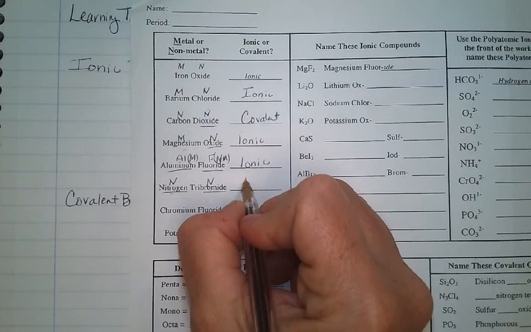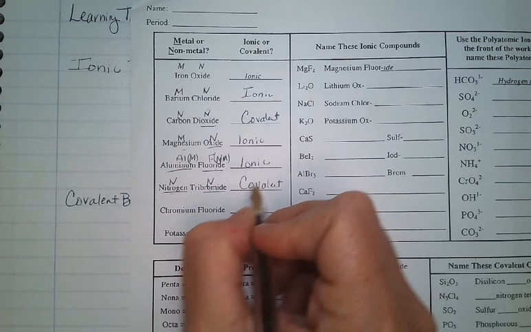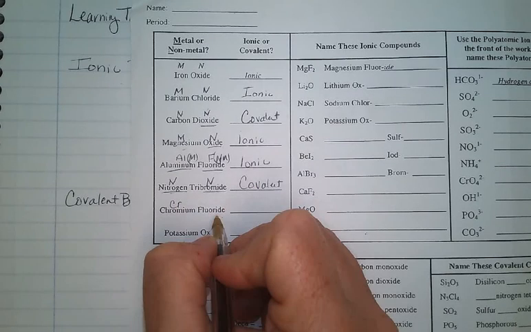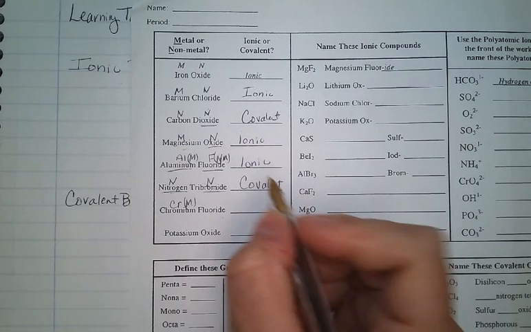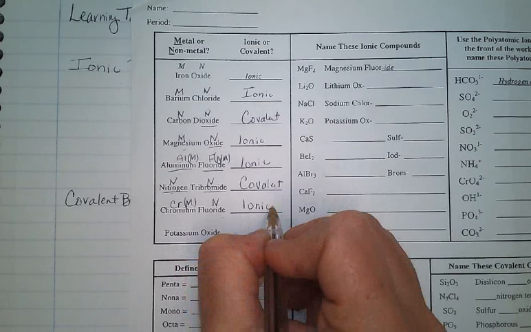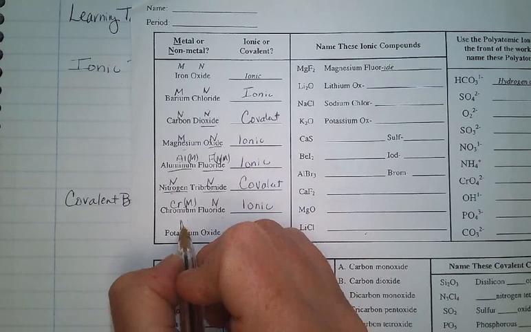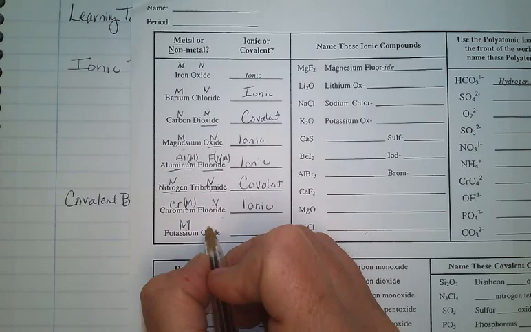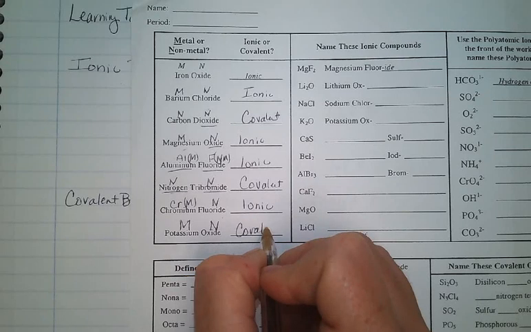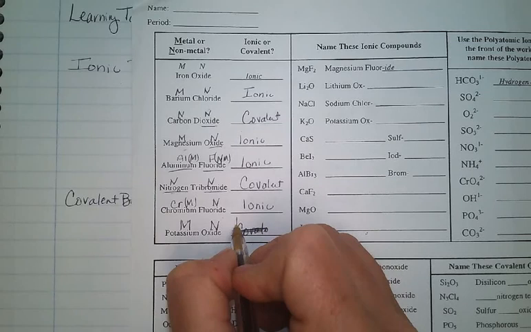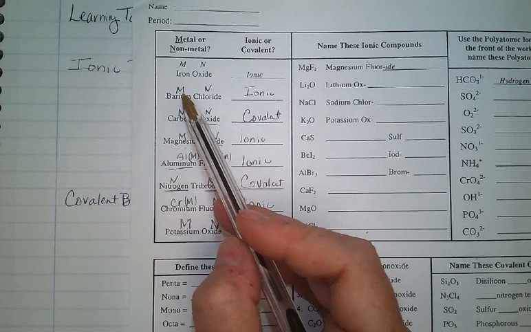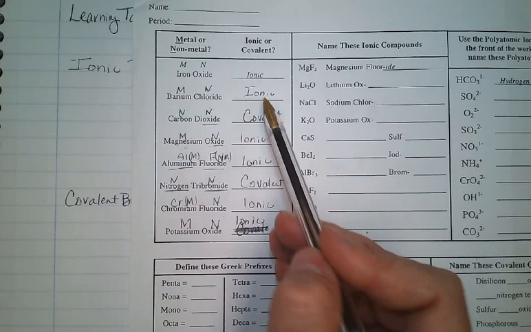Chromium fluoride. Chromium is a metal. I keep putting the symbols instead of whether it's a metal or not. Fluorine is a non-metal, so this is ionic. Potassium is a metal. I almost did it again. Oxygen is a non-metal, so that's ionic. All right. So every time that we have a metal and a nonmetal, we have an ionic bond. Every time we have two nonmetals, we have a covalent bond.